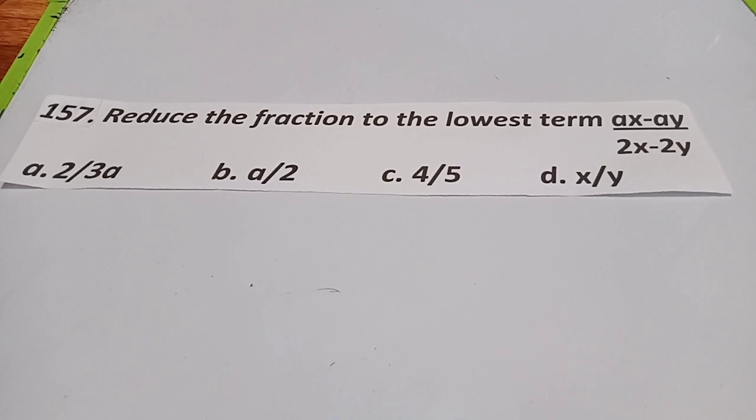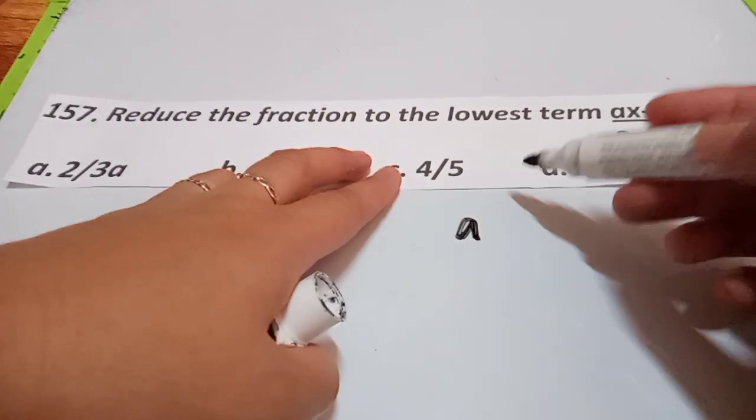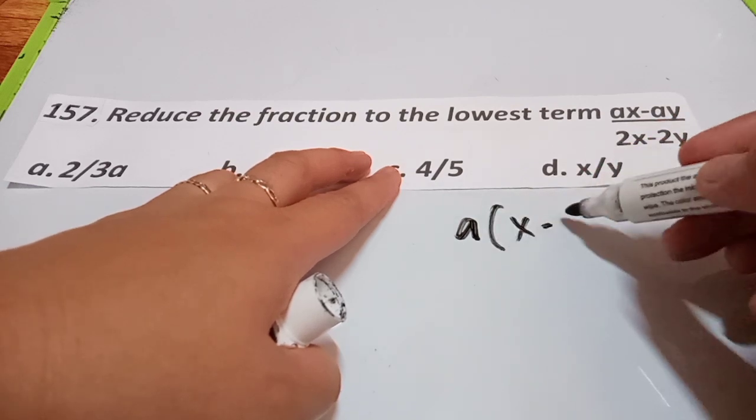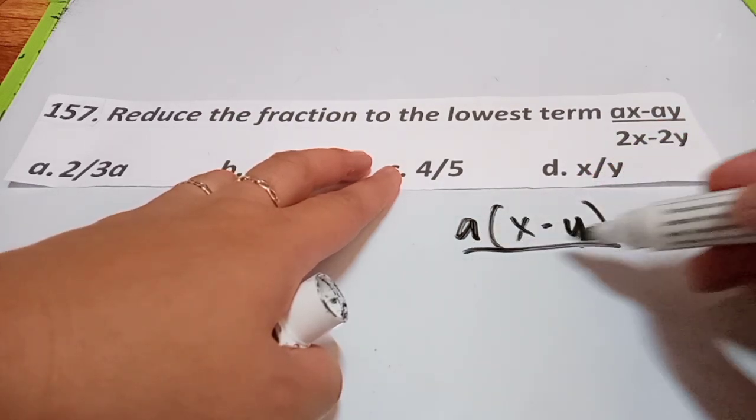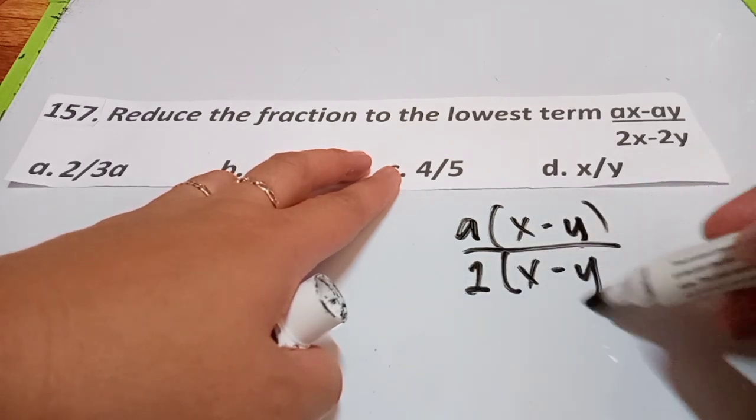Okay, 157. Reduce the fraction to the lowest term, (ax minus ay) divided by (2x minus 2y). So, our given is ax minus ay. So, we need to get the factor. So, what will be the factor? a times (x minus y), and then after that, we have 2 times (x minus y).